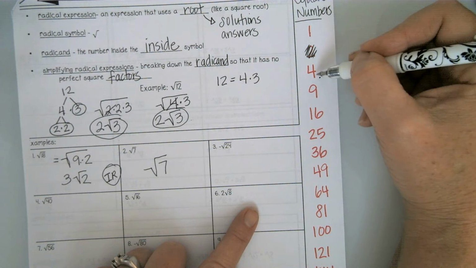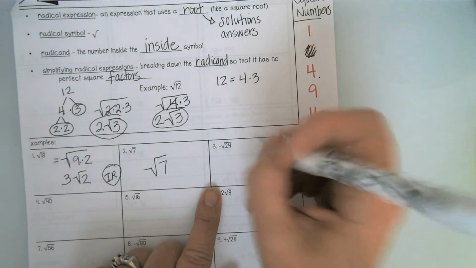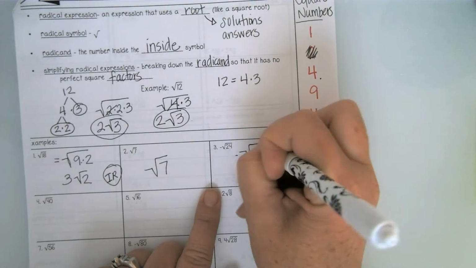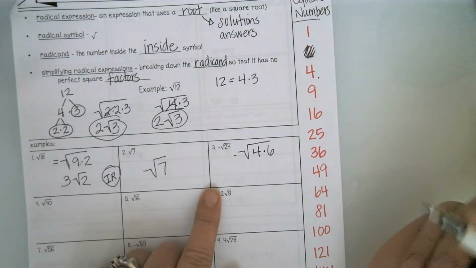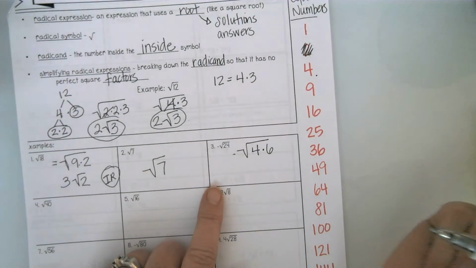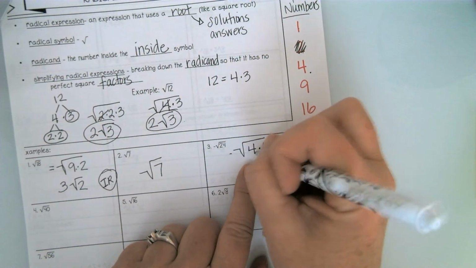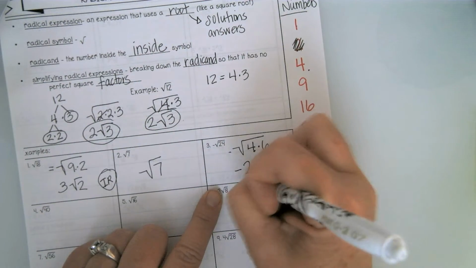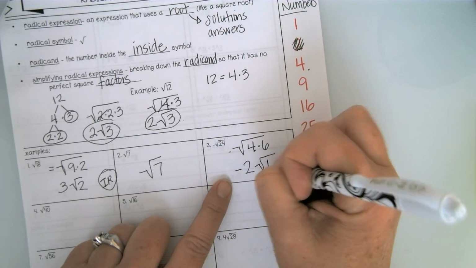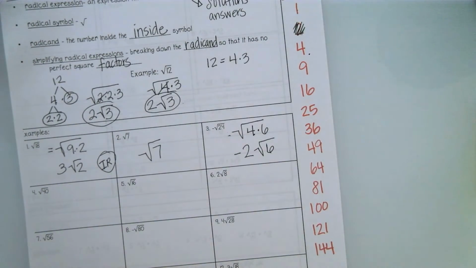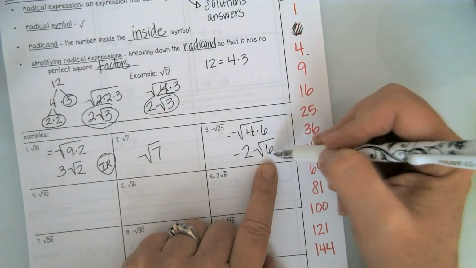Does 4 go into 24? Yes, it does. So my negative square root of 24 is the same thing as 4 times 6. Notice that the square root of 4 is 2, so I pull the 2 out, leave that negative, and then I can put the 6 in. That 6, I cannot break it down anymore, so it has to stay 6.